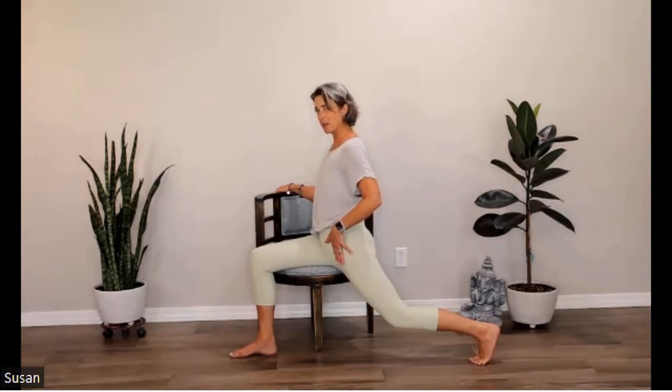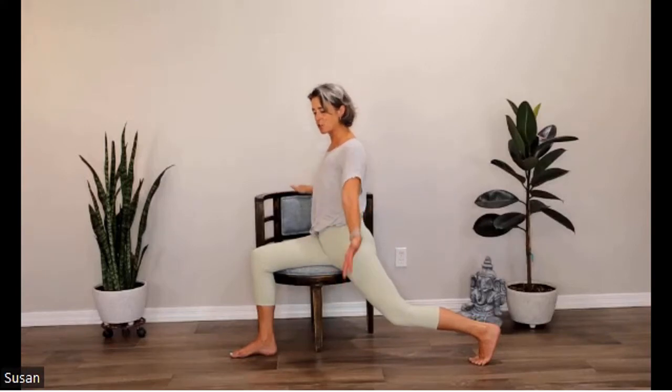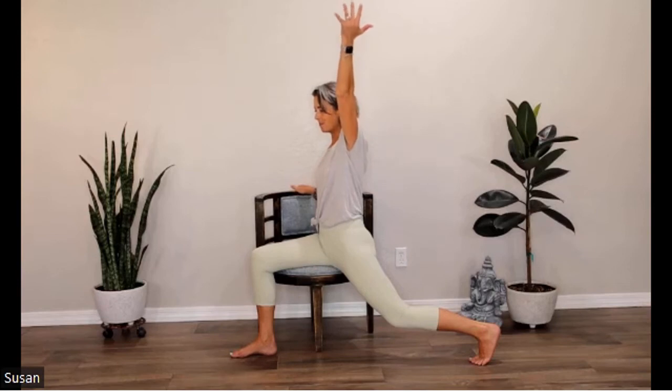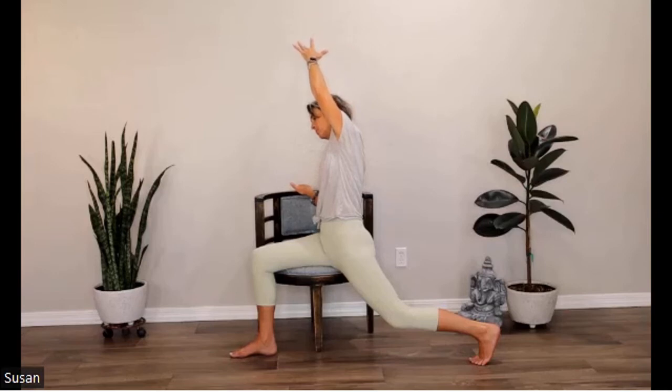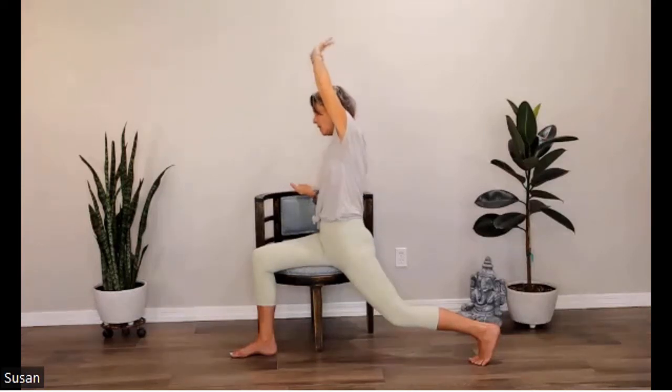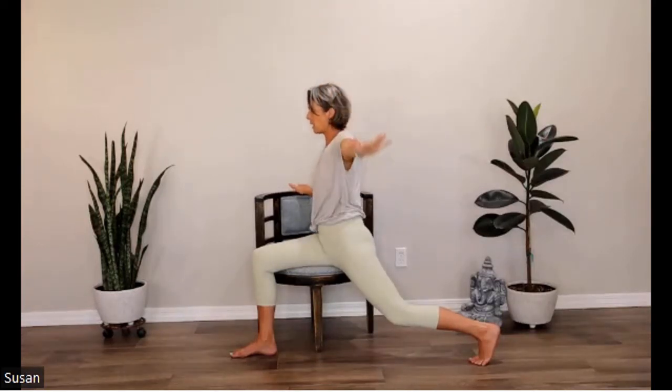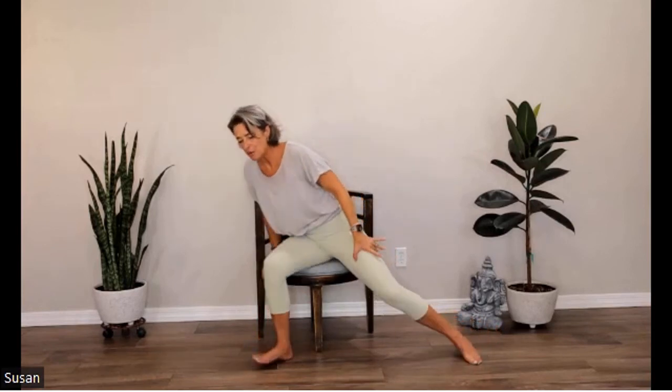Let's add a side bend here as well. So holding on with the left hand to the back of the chair, reach your right arm up high. And then on exhale, take lateral bend toward the back of the chair. Inhale, bring everything all the way up. And then turn all the way back around in the chair facing forward.